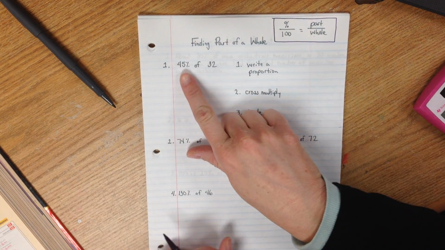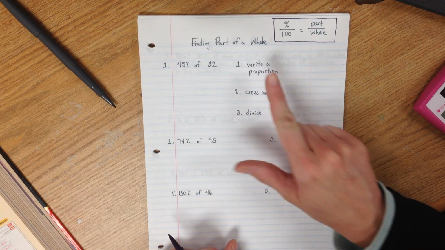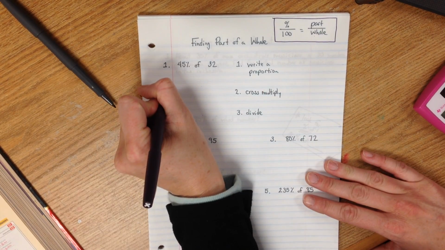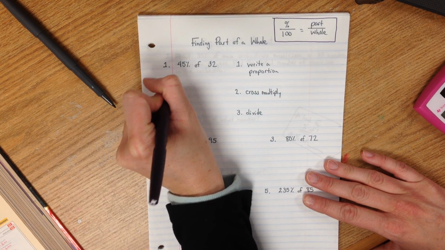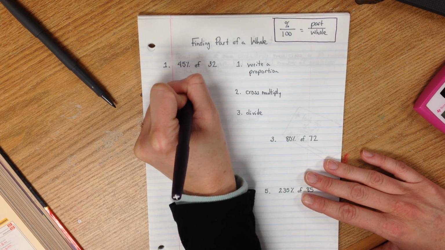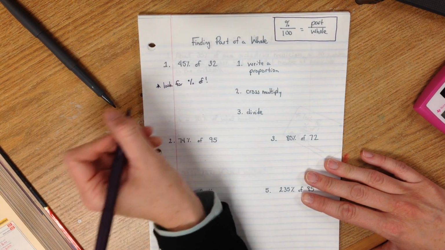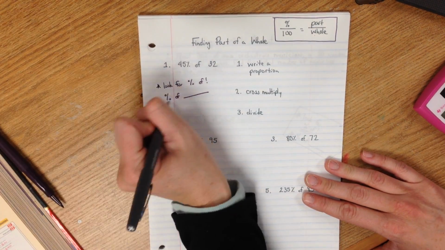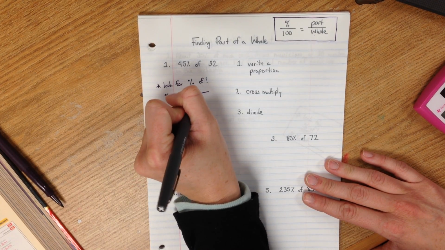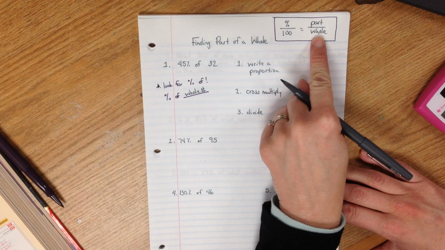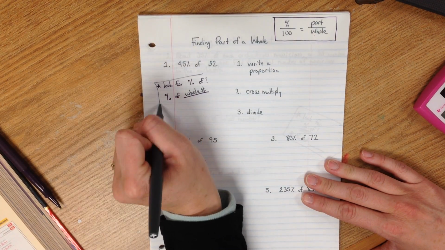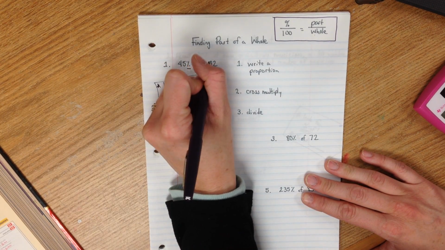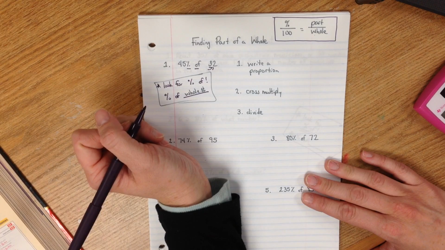So let's say we're trying to find 45% of 32. Our first step is to write the proportion. So you always look for the words percent of, okay? Because right after the words percent of is going to be the whole number. So it's going to be what goes on the bottom, all right? So if we look at this problem, it says 45% of, that means this is our whole number, okay?